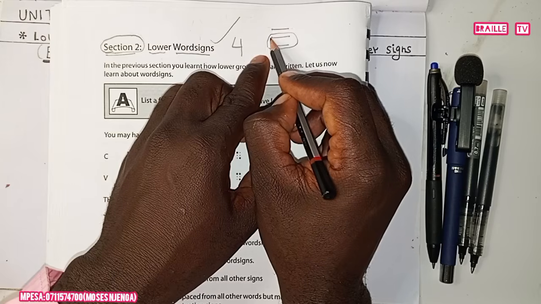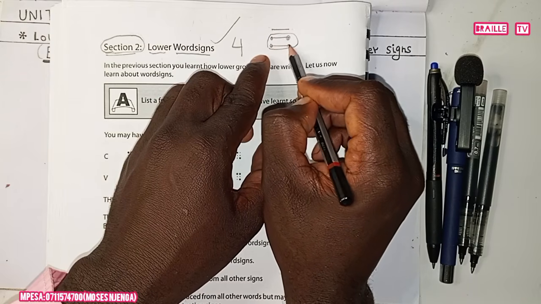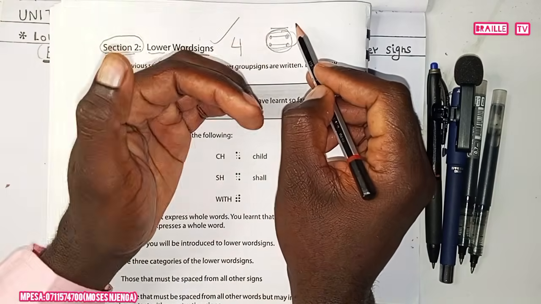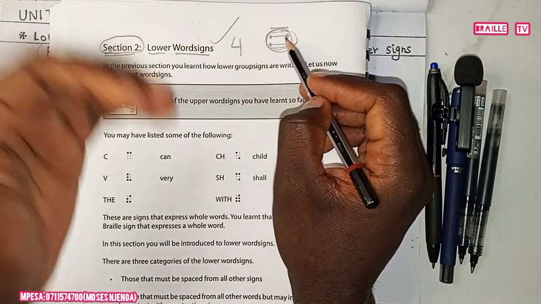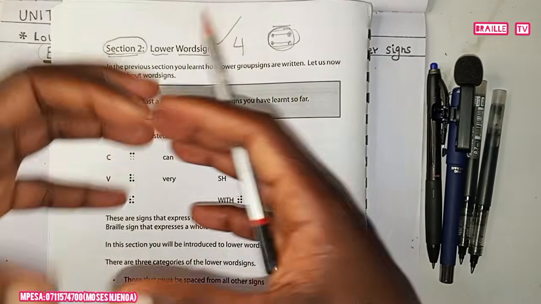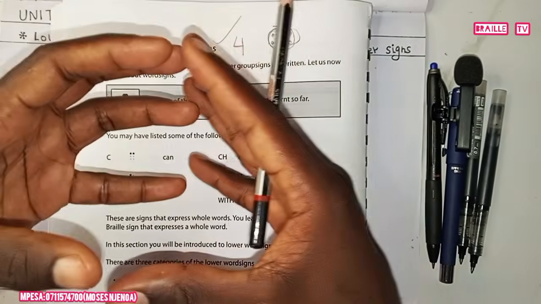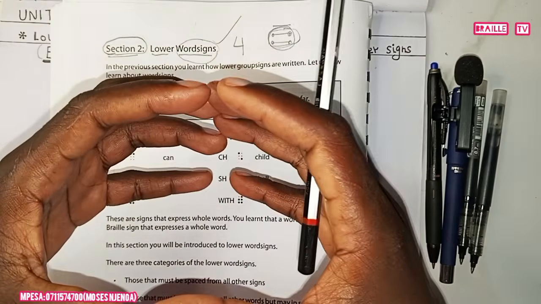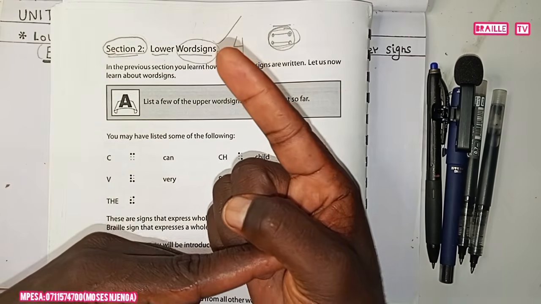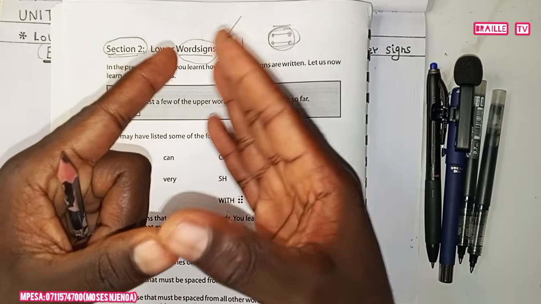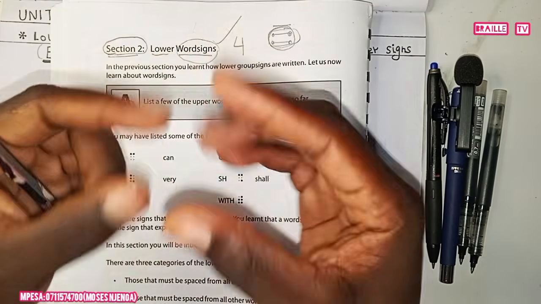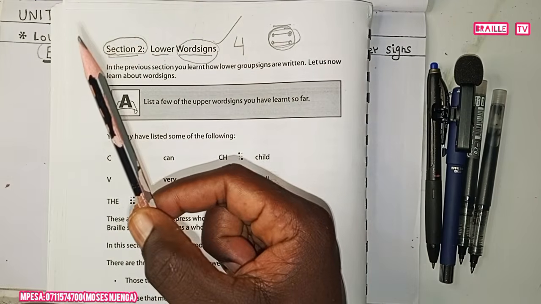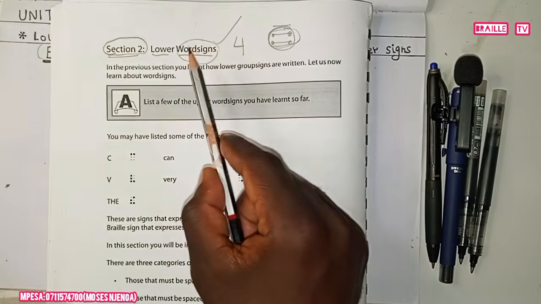Lower dots are dot 2, dot 3, dot 5, and dot 6. So they just play around this part, but not the upper part. So we call them lower. Now, let me give you an overview. Because we are looking at word signs, we are going to look at signs where a single sign standing alone, depending on the rule, means a whole word. A single sign representing a whole word, that's what we call a word sign.